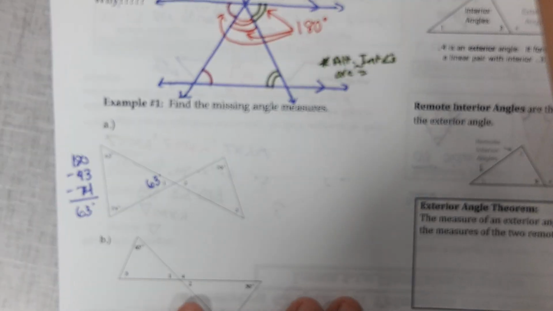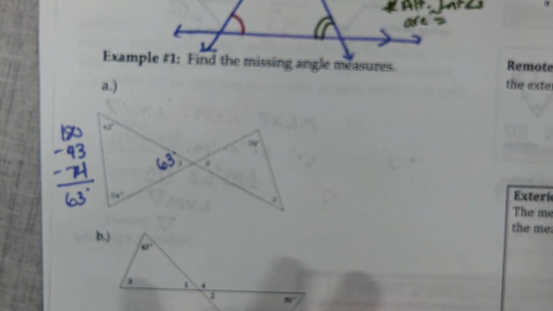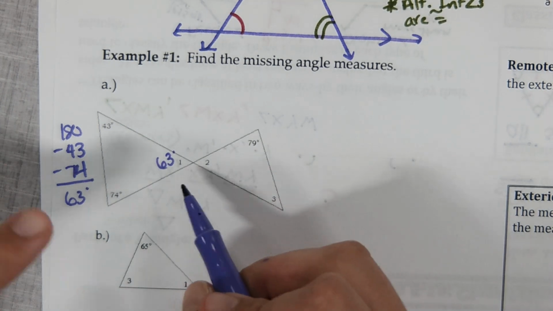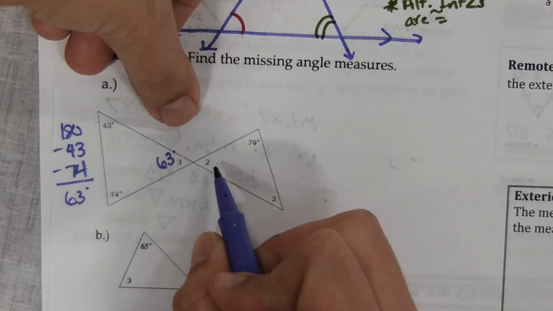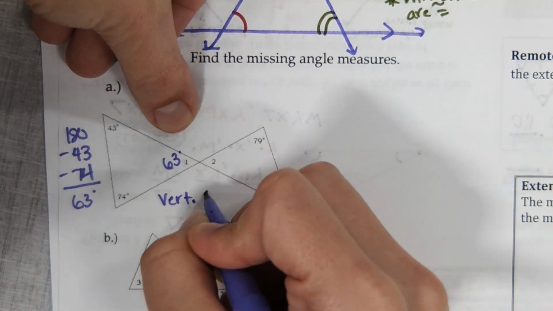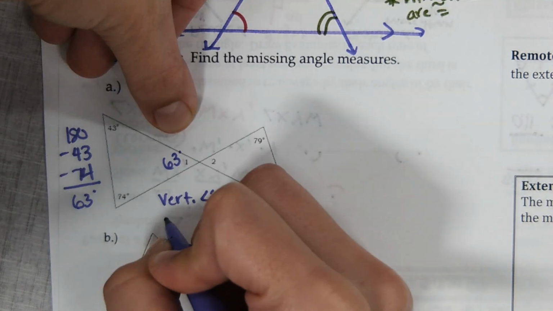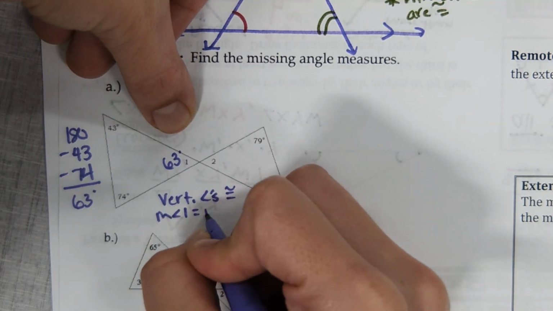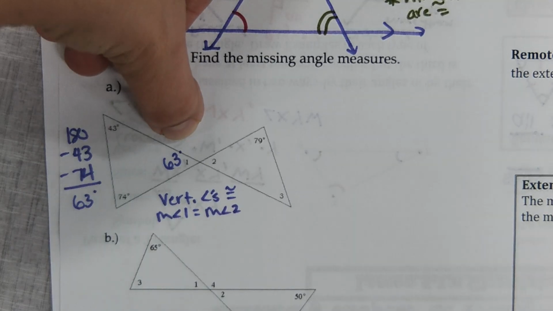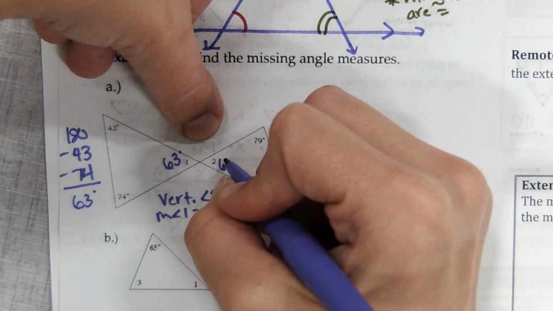I'll zoom in even further. Okay, and then it's kind of like a puzzle. We have what we know, and then we figure out what we don't. Something I notice here is vertical angles. Vertical angles are congruent. So therefore, measure of angle 1 equals measure of angle 2. So if measure of angle 1 is 63, then this is 63 degrees.